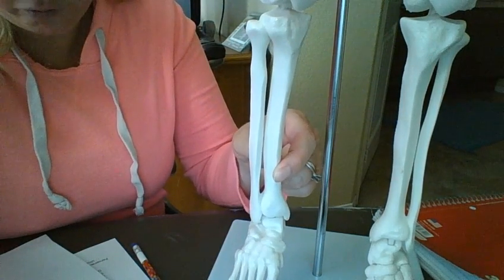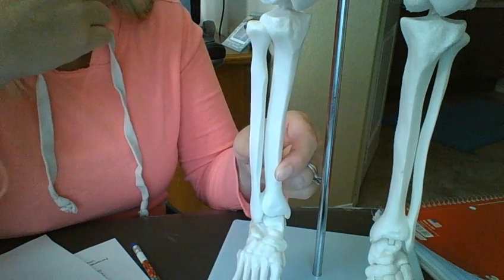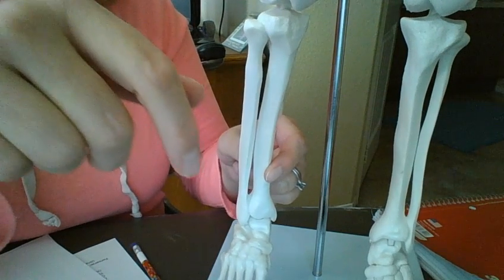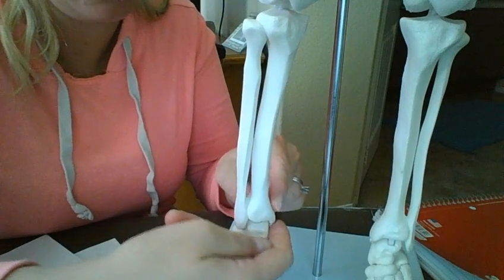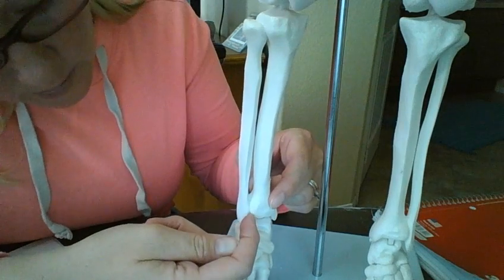And the tibial tuberosity is in the middle, right here. And the medial malleolus is right here, the pointy end. And the lateral malleolus is right here.